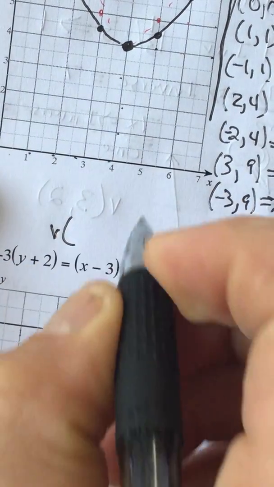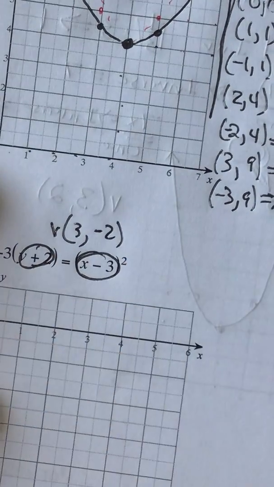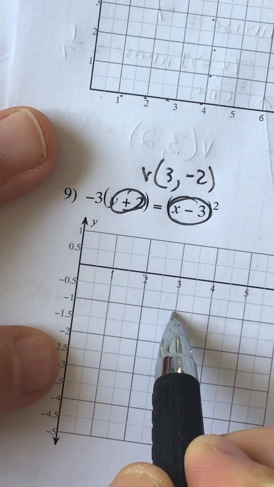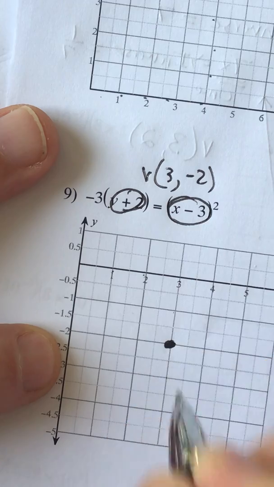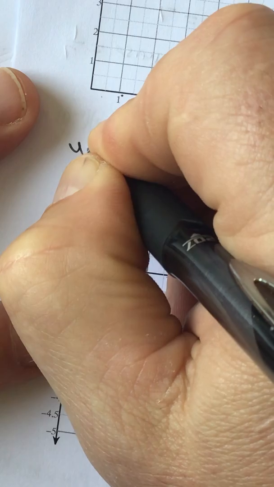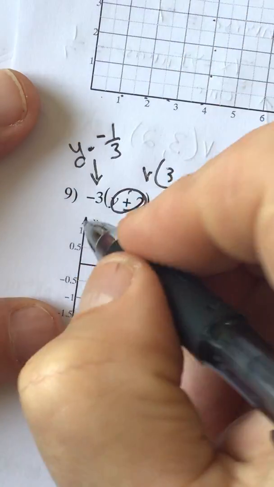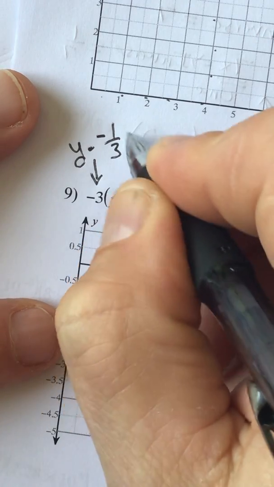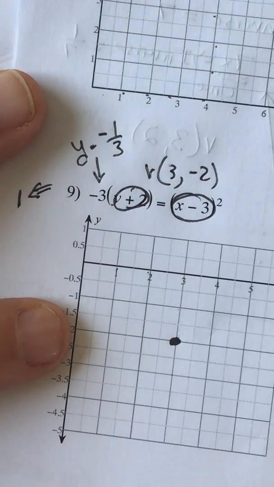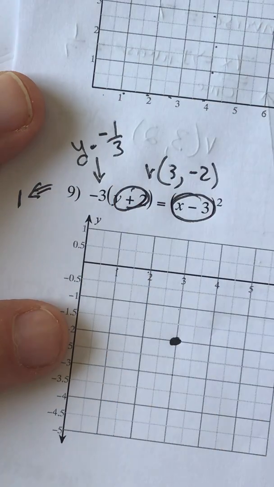Okay, so let's do number 9. Here's the vertex. The vertex is easy. The x part is +3, the y part is -2. 1, 2, 3, 1, 2. So right there's the vertex. I know all the y's are going to get multiplied by -1/3, because I need the -3 and the -1/3. If I multiply them together, that forces an inverse of +1. So it's going to be upside down and 1/3 as tall.